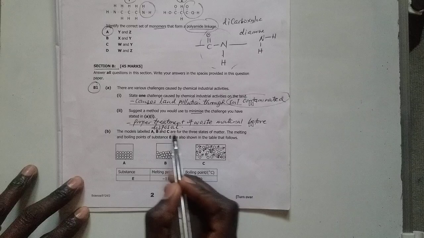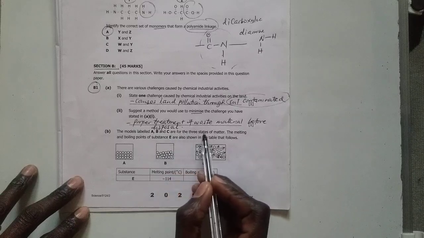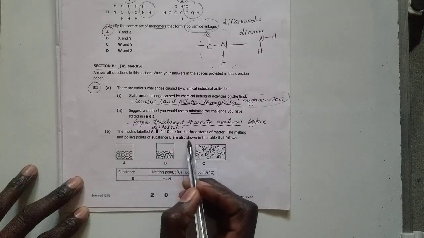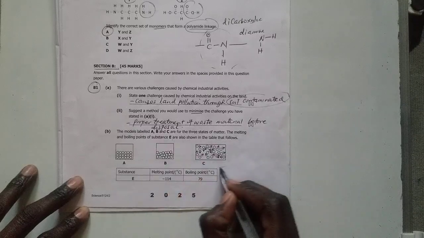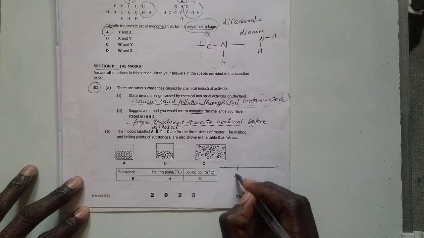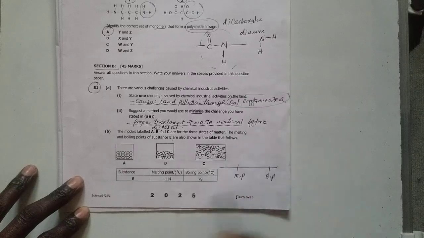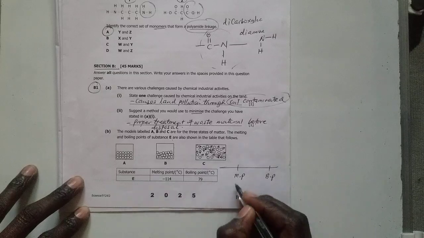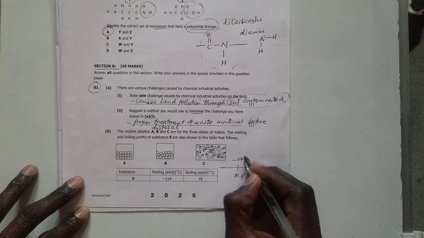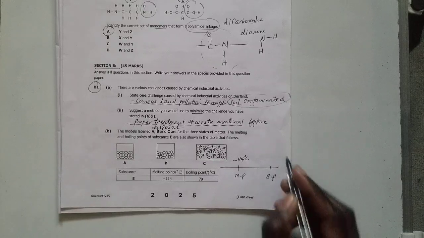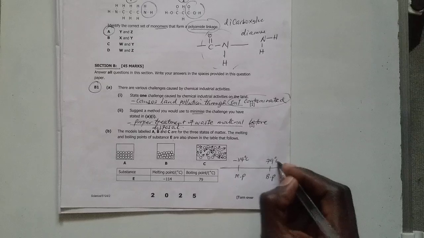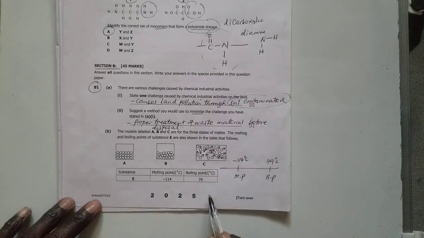Then B says the models labeled A, B, C are three states of matter. The melting and the boiling point of substance E are also shown in the table. So I will say MP and I will also say BP. The melting point of substance E is simply negative 114 degrees Celsius, and the boiling point is simply 79 degrees Celsius. So that's what they tell us.